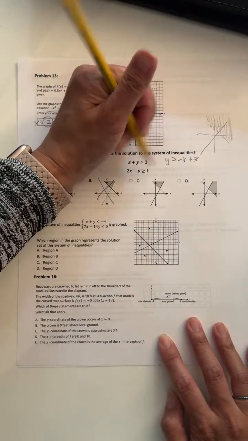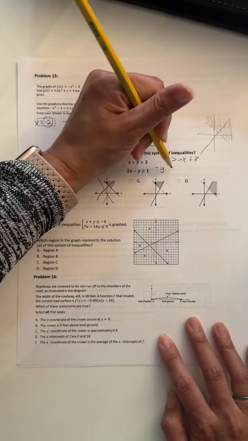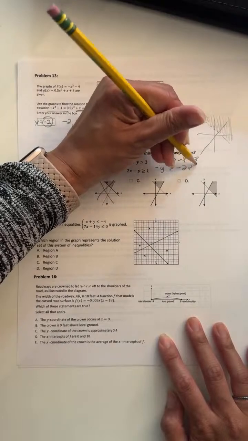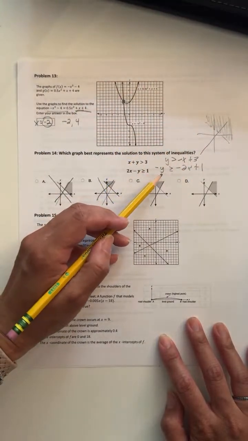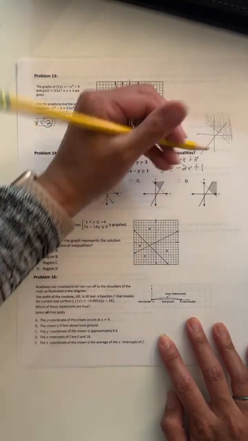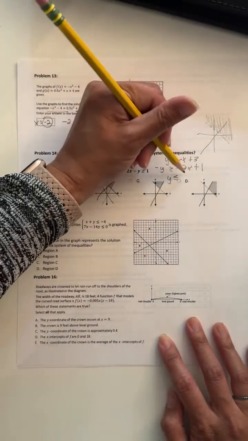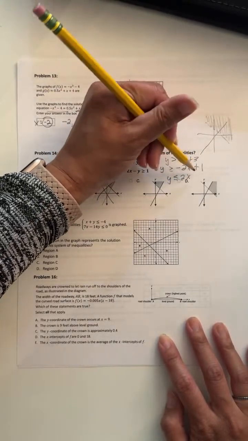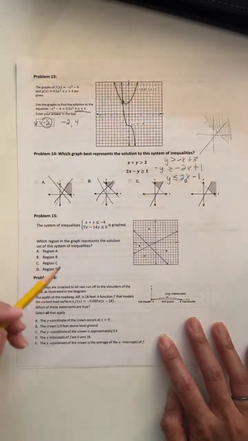I'm going to subtract 2x on both sides. We get -y is greater than or equal to -2x plus 1. Now remember that I need to divide by -1 here. And when I do that, that causes my sign to flip. So this will be y is less than or equal to 2x minus 1 here. All right, that makes sense.